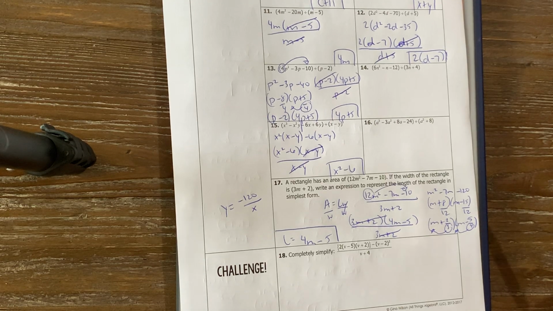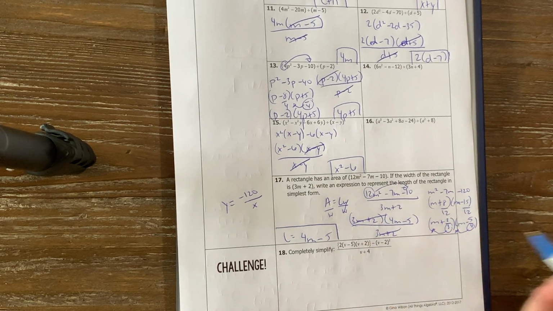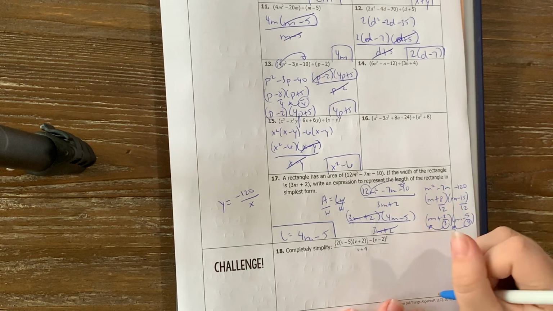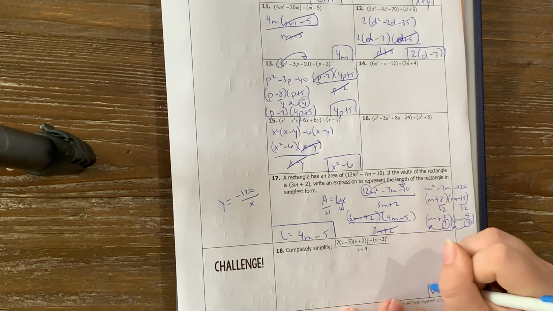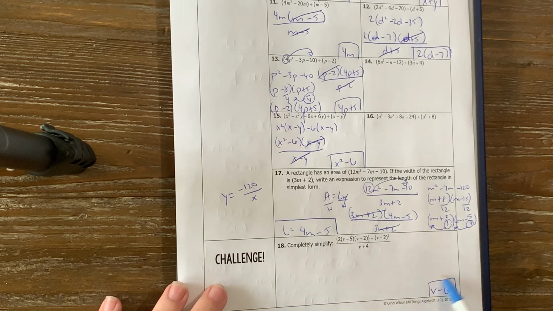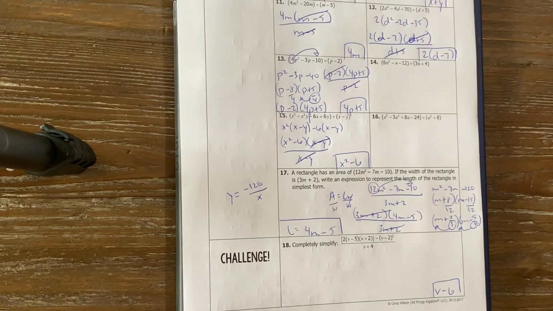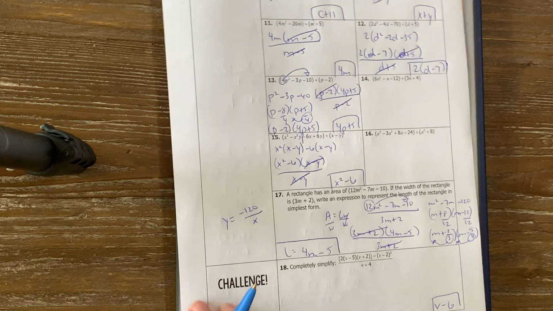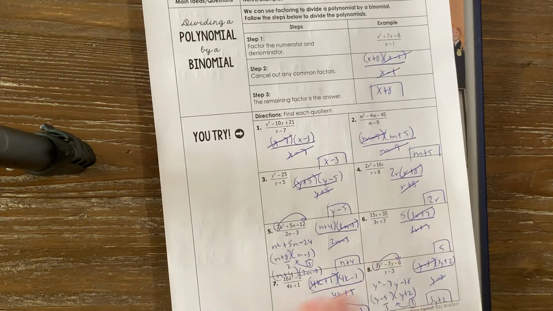Okay, and then if you want to do the challenge problem here, you can. I'm just going to tell you the answer. So if you want to work through that problem, you're going to get down to the answer as v minus 6 is going to be your final answer. So work through it if you would like to, and then you can check your answer by this right here. Okay. All right. So this is dividing polynomials by a binomial.